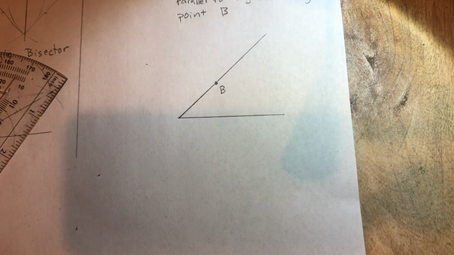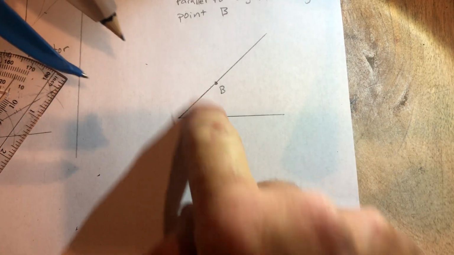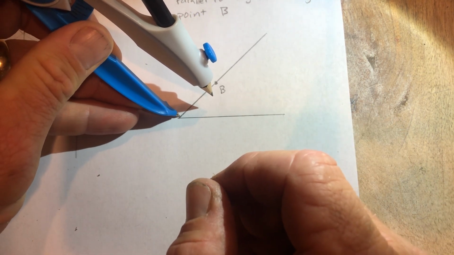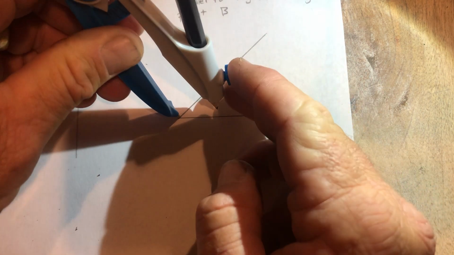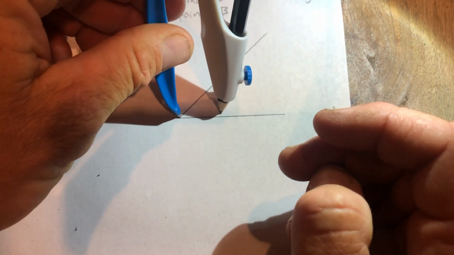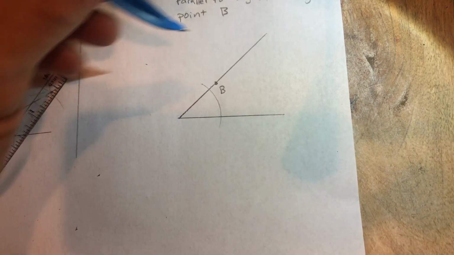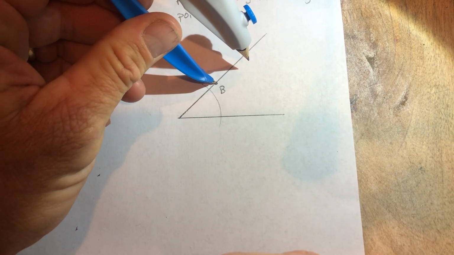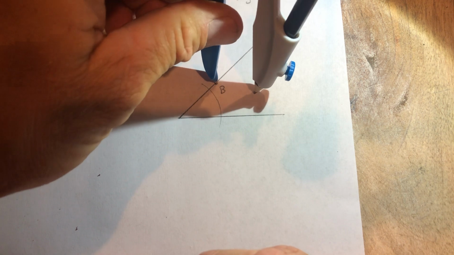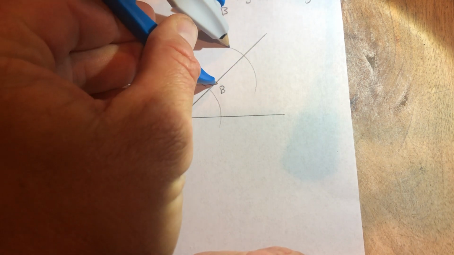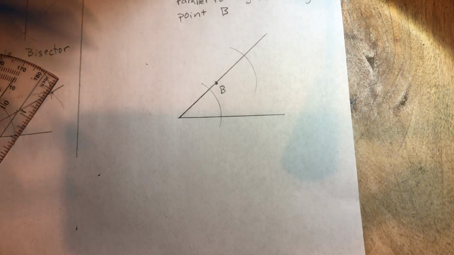If you remember, to copy angles, I'm going to put an arc through the angle. Like that, okay? And then I've got to go up here, and this is where my angle copy is going to be, and I'm going to put an arc through that one, okay?